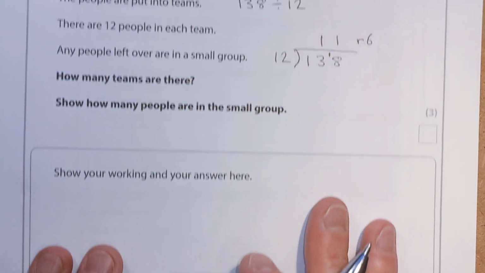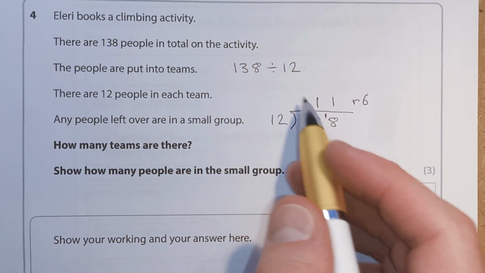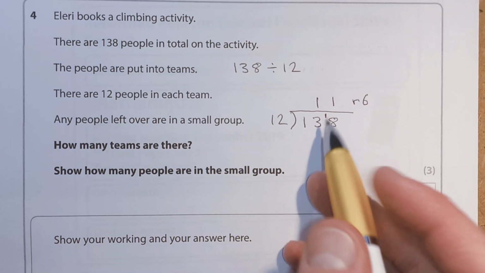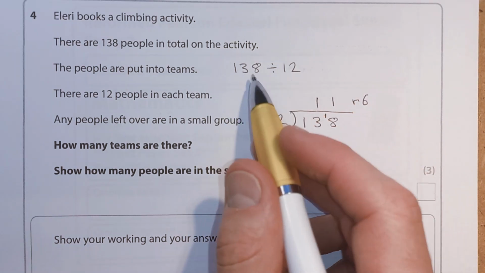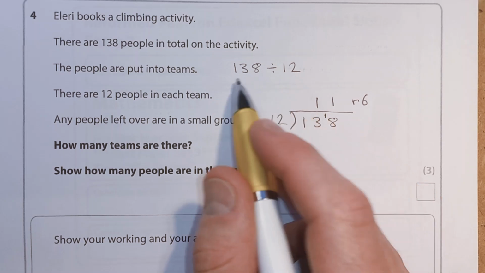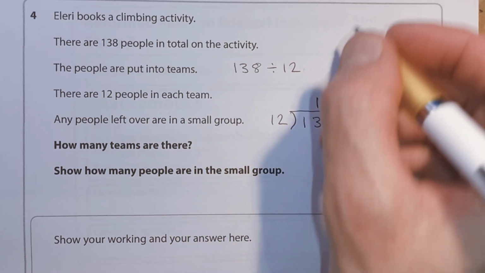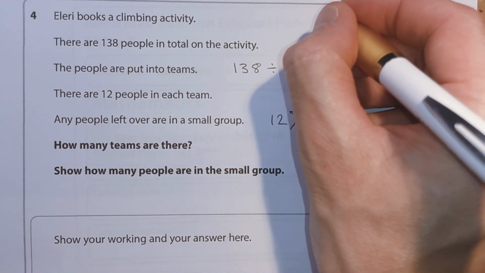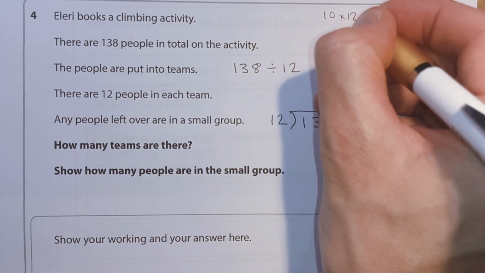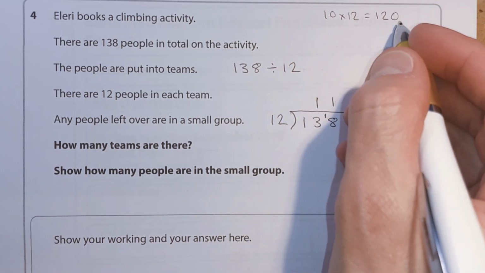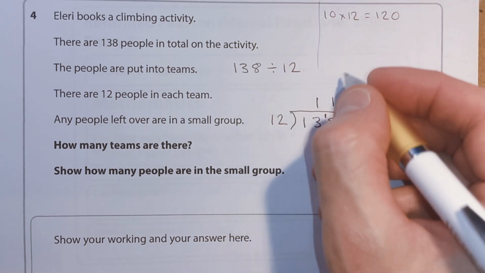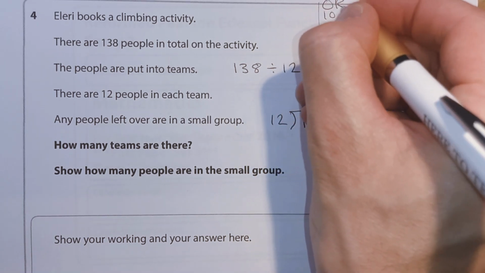Now, if you're not comfortable doing this division in this way, then you can use some facts that you know. So you can think, well, how can I get close to 138 using my 12 times table? Well, I know that 10 lots of 12, I just add a 0 on the end, is going to be 120. So this is an alternative.